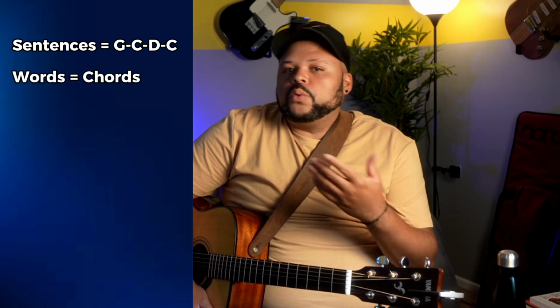In language, we communicate with sentences. Sentences are just a group of words. Words are just a group of letters. And if we stick to this analogy with music, sentences actually equal chord progressions. In our case, we've been playing G to C to D back to C. Words equal a group of notes that make up a chord.